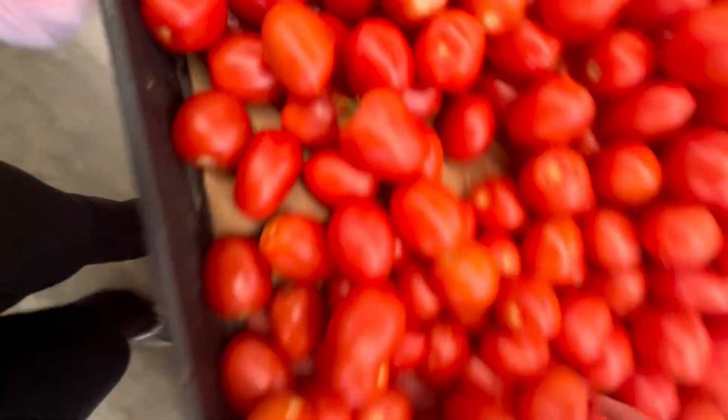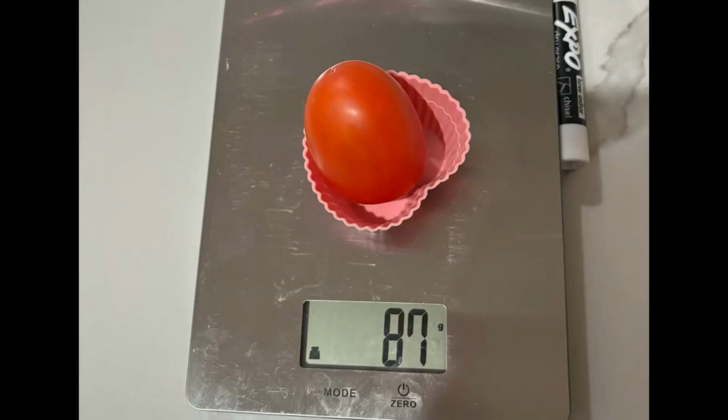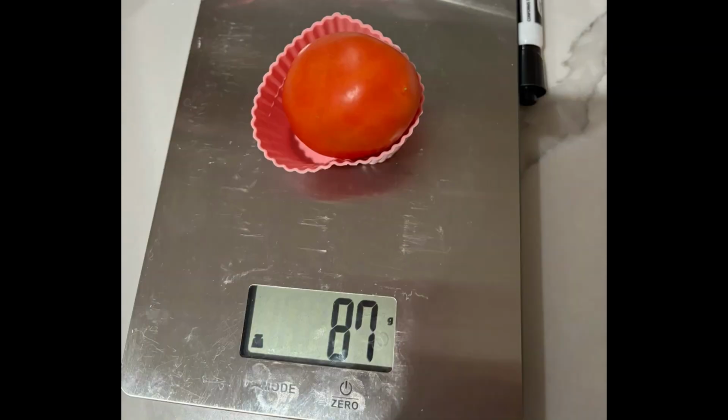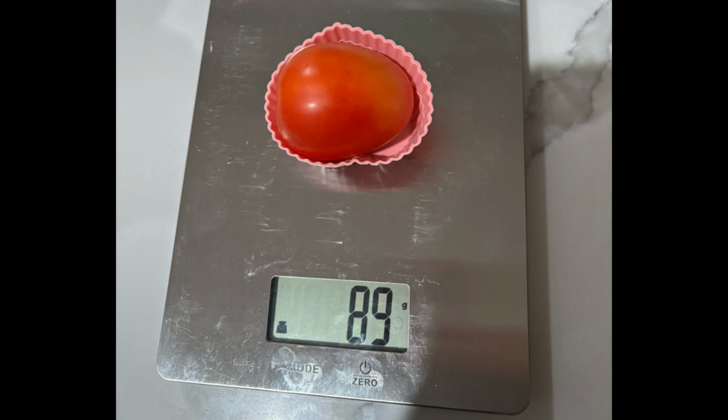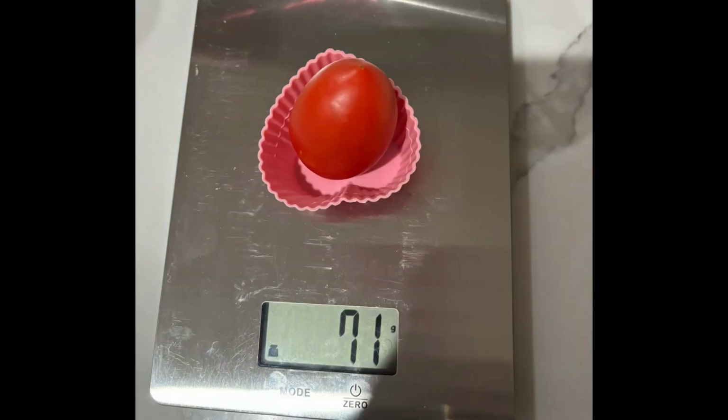Now after this, I'm picking my 4 tomatoes that I bought from Walmart and wasted money for nothing, unfortunately. In these pictures, the first one was 87 grams. The second tomato was 87 grams as well. The third tomato was 89 grams. And the fourth tomato was 71 grams.